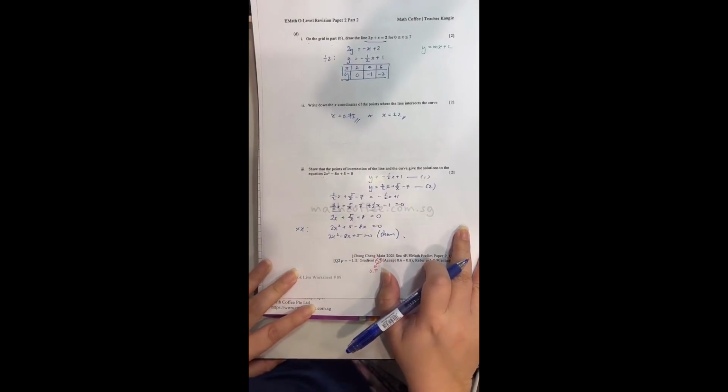So that's all for this graph question. I talk about drawing the additional line. I talk about drawing gradient for tangent line. And I also talk about this part whereby they ask you to prove about the point of intersection.